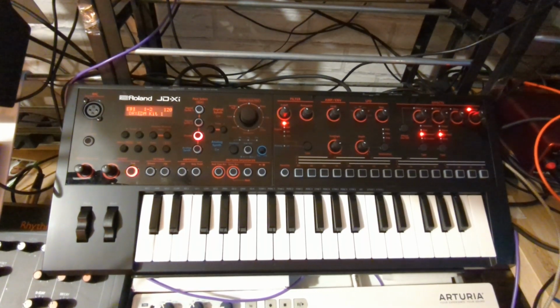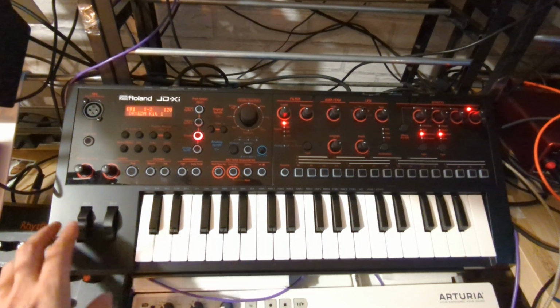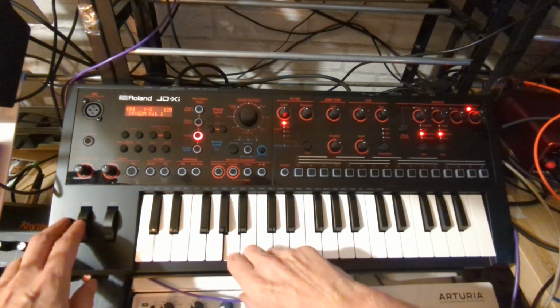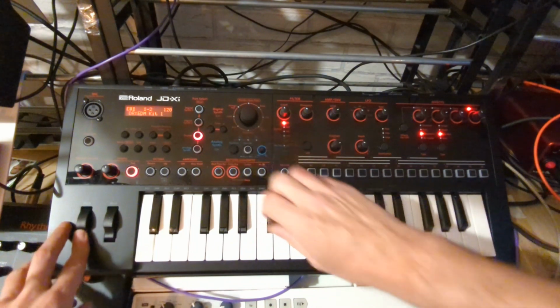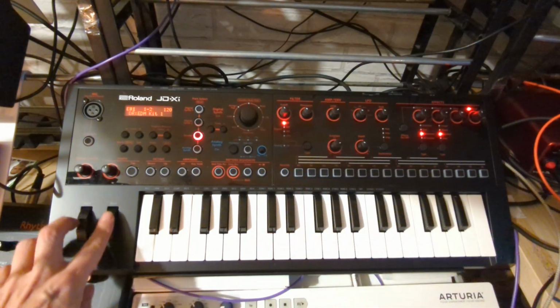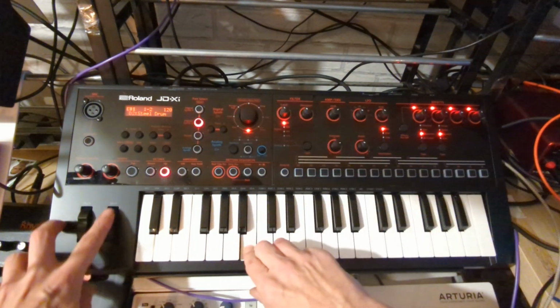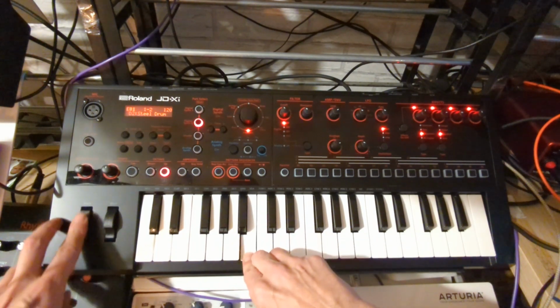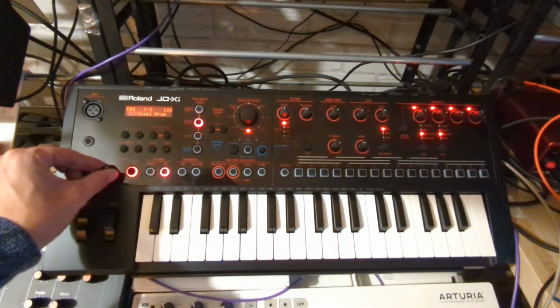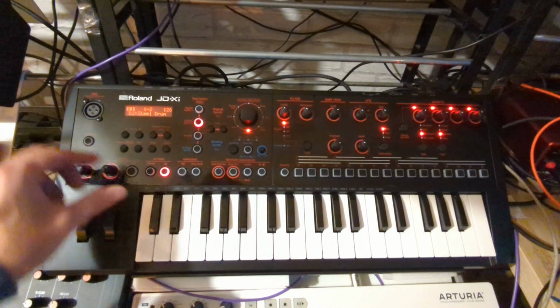How to use the JDXI live. So, pitch and modulation wheels, modulation's there, pitch, tempo is there, mate.